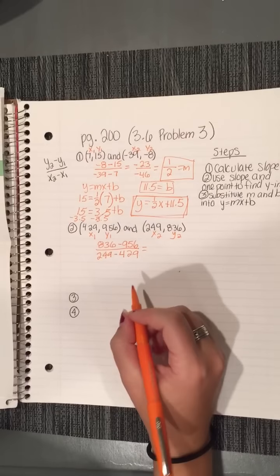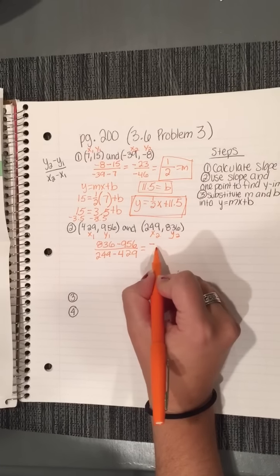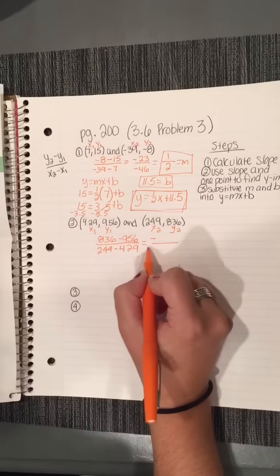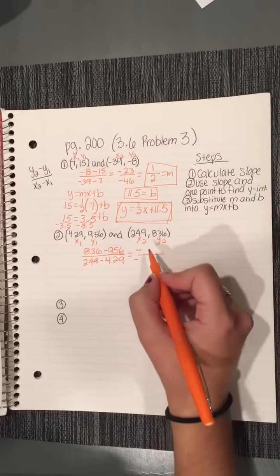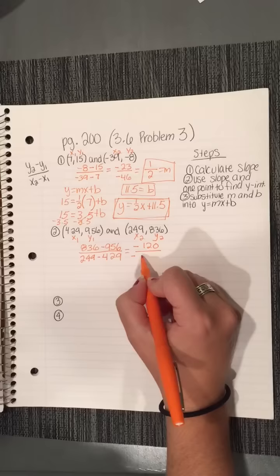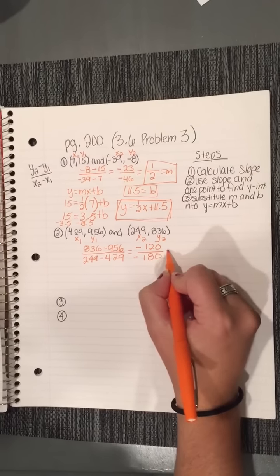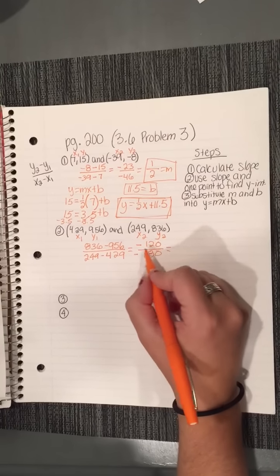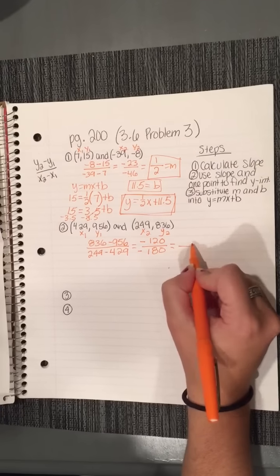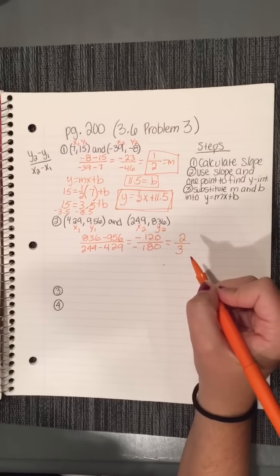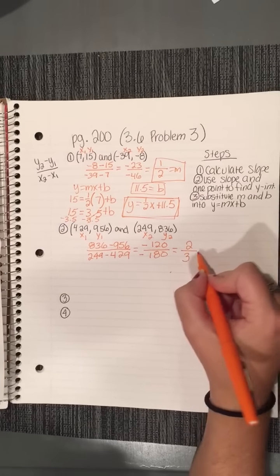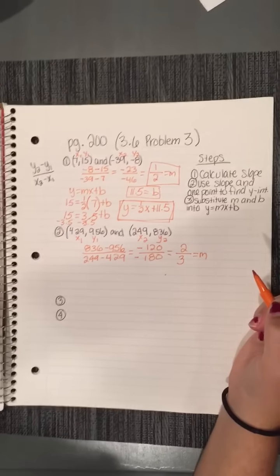And then we're going to have to simplify this. And if you'll notice, our top is going to be negative because this is a bigger number, and our bottom is going to be negative. So we're going to get 120 on the top and 180 on the bottom. And again, we need to reduce this. So negative divided by negative is again a positive, and it's going to be 2/3 if you reduce this all the way down. After we have this, this is our m, it is our slope.